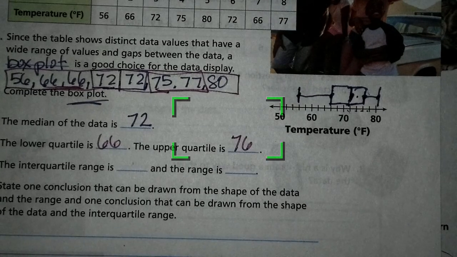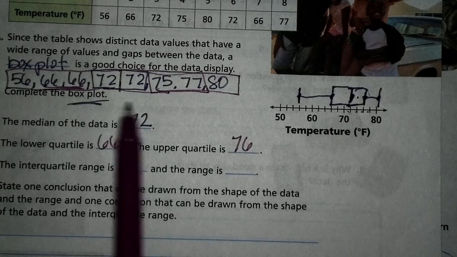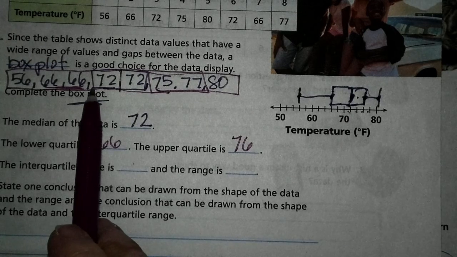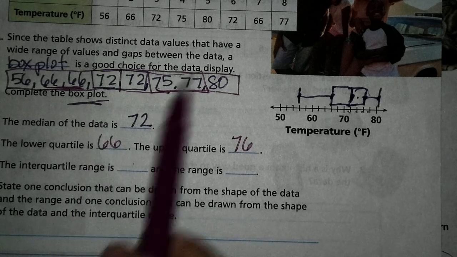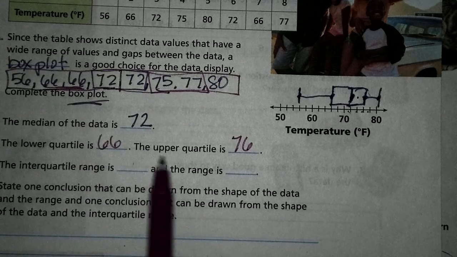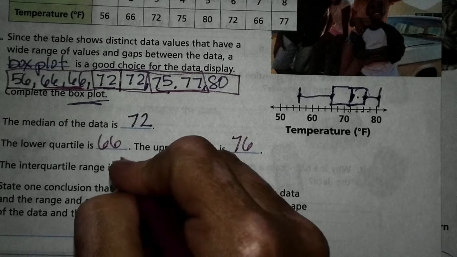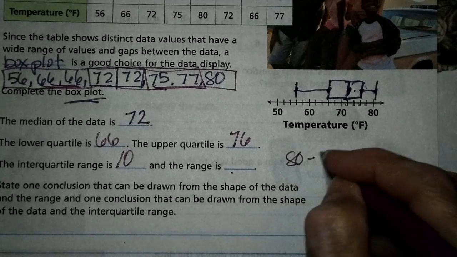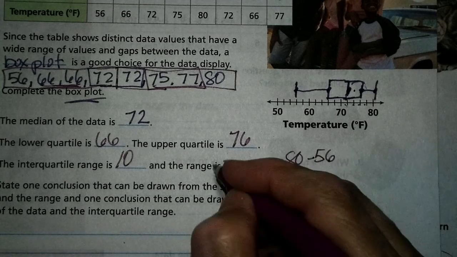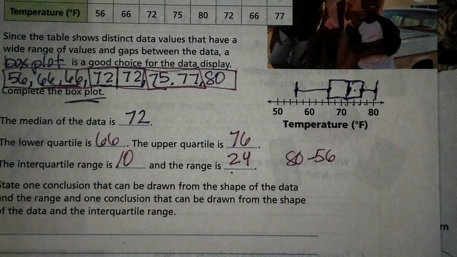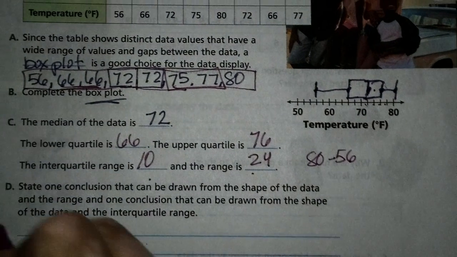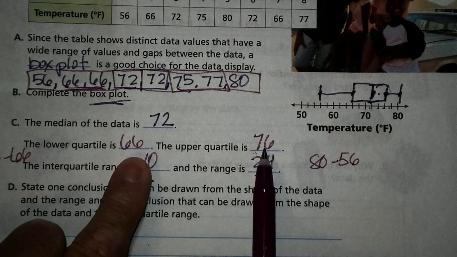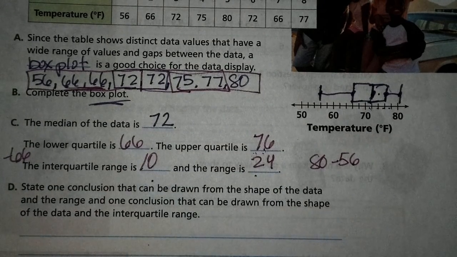All right, so the interquartile range. So that means we are going to subtract these two, 76 and 66, which would be 10. And then the range would be 80 minus 56, which would give me 24. Okay, and then let me write this one down. So this is 76 minus 66. So quartiles, range, subtract them, so that's how you get that.